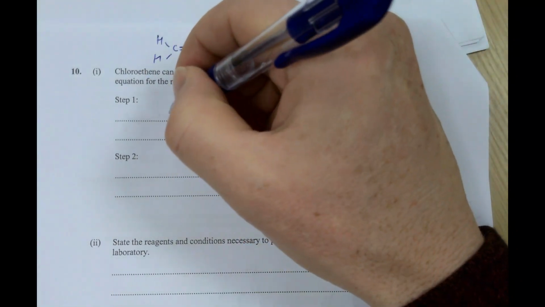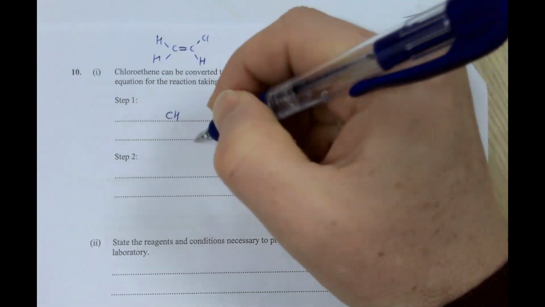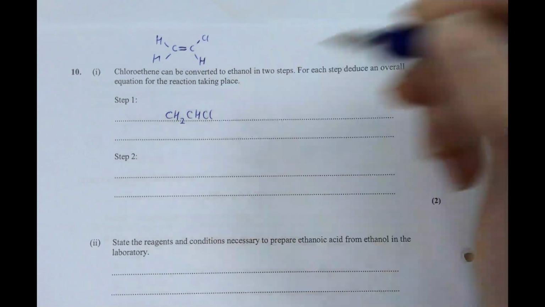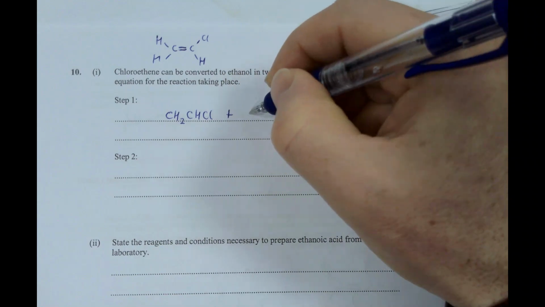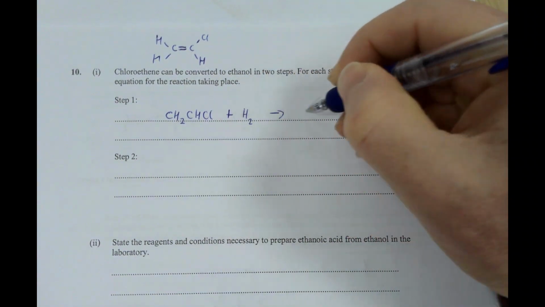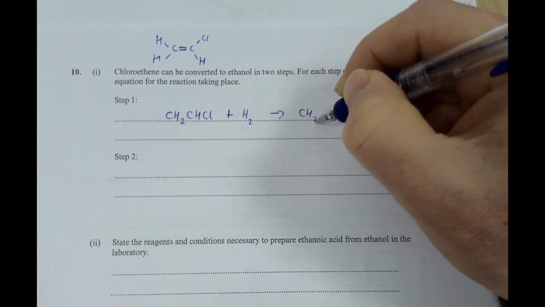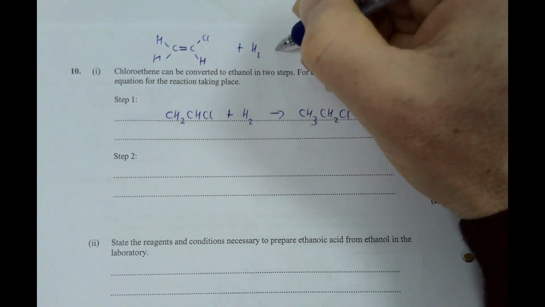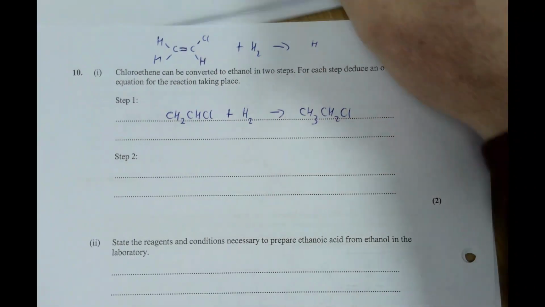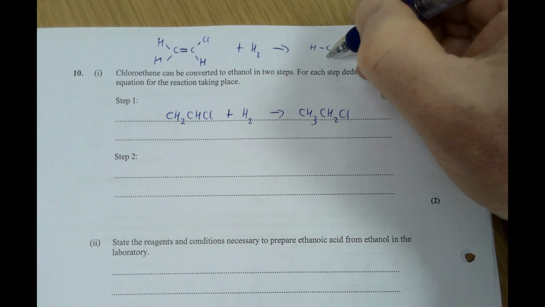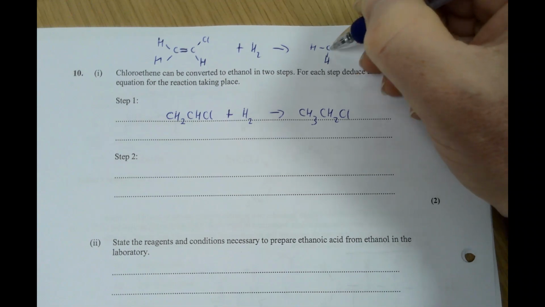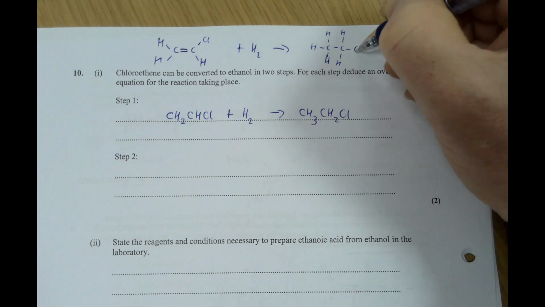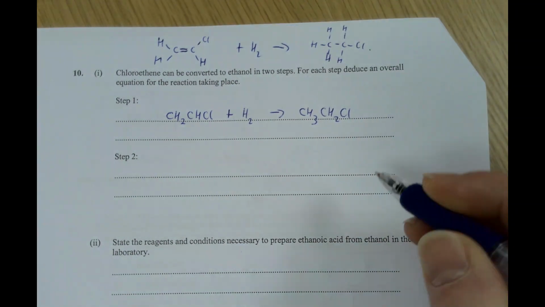Now, the first step is, if I write this out in the condensed form, because we're writing an equation here, so CH2=CHCl, that's that, okay? Now, if you turn that into the chloroalkane, so CH3CH2Cl, and if I write that up here so you can see what I've done. If you'd written it like this as well, that would have been fine. So I'm just adding hydrogen, H-H, across that double bond, gives you that molecule. It's an addition reaction, and that's what you would get there.